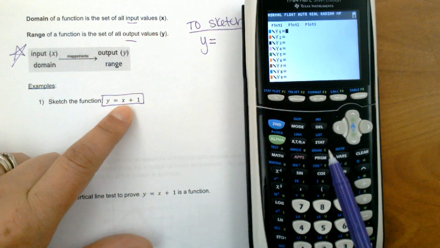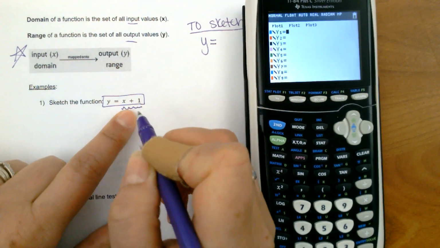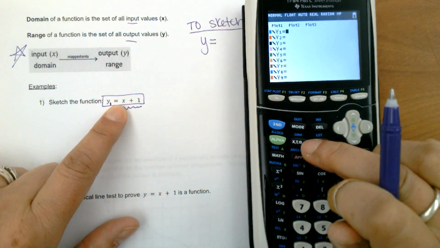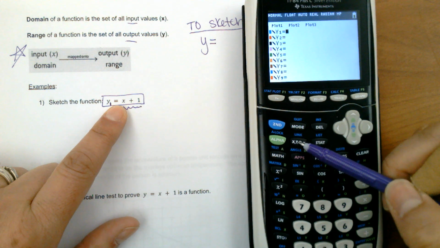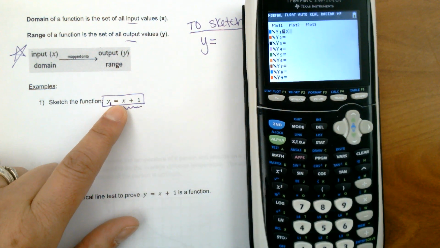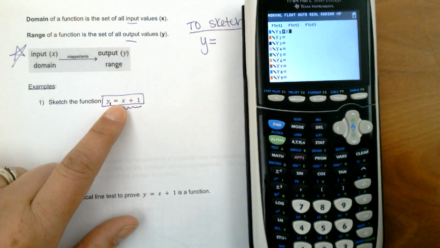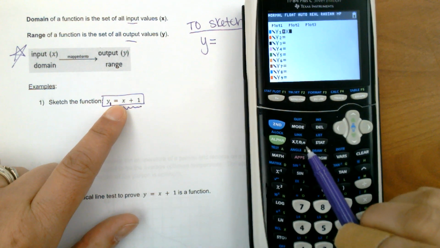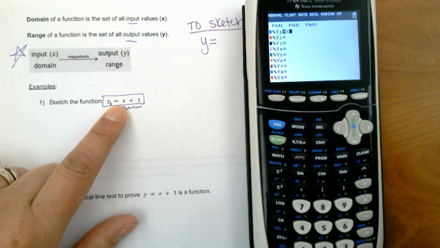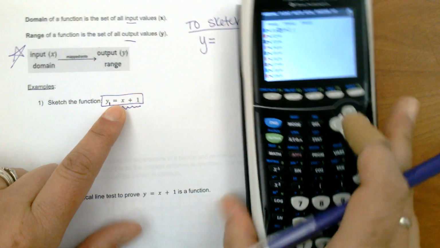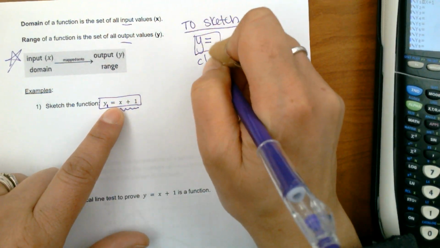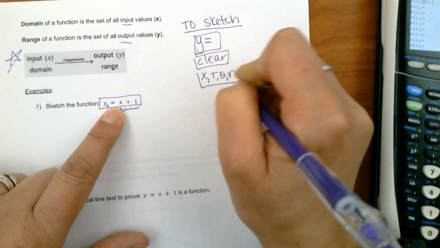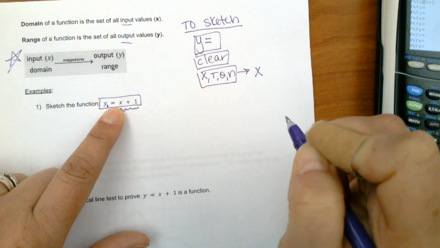All right, so in order to put this in, the only side we're going to put in is this. The calculator already has Y1 equals. This button right here, X,T,theta,n, that is our x. You can push it and you can always get x. The reason it has all of these other markings is because sometimes we might have a problem with a t in it, or an n in it, or a theta in it. So this represents that variable. And then we're just going to press plus 1. So Y equals, we're going to clear anything out. Then our X,T,theta,n button is going to be our x variable.